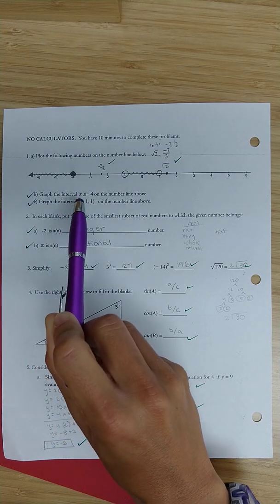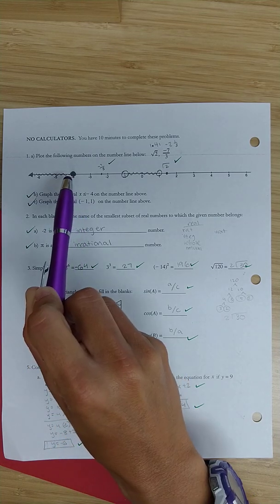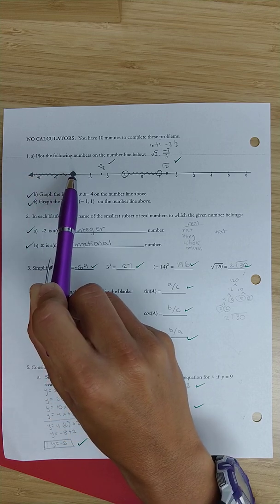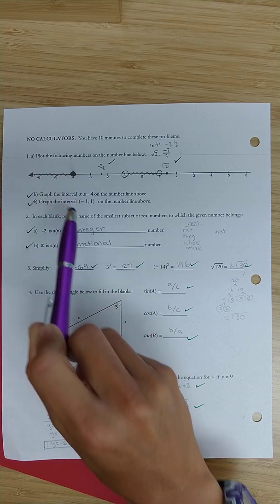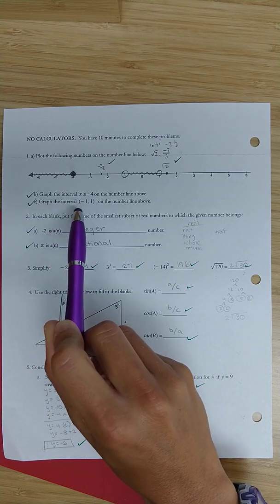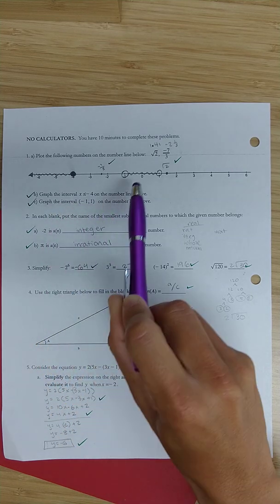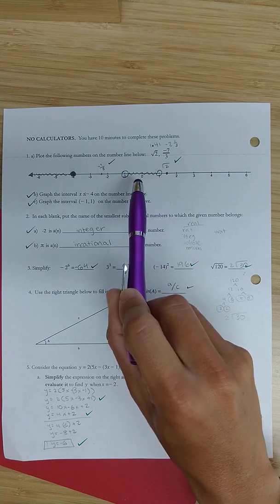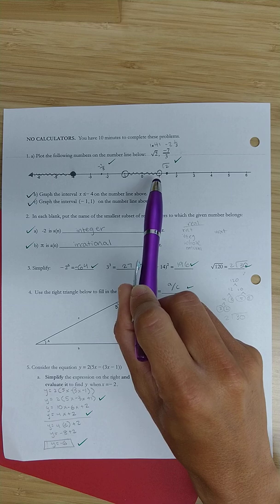The interval x less than or equal to negative 4, here's negative 4, x is less than that, it has to go to the left with an arrow, and the negative 4 has to have a closed circle on it because this is included. The interval negative 1 to 1 is an open interval with the soft brackets, so they should have open circles on negative 1 and 1 with a section of the number line between negative 1 and 1 shaded.